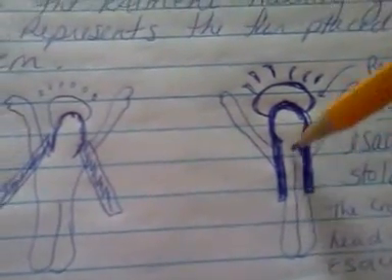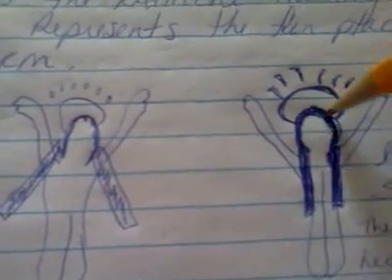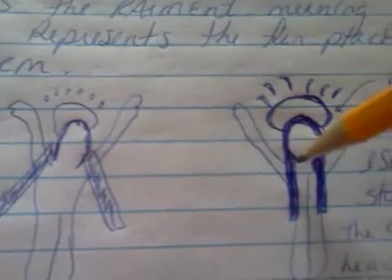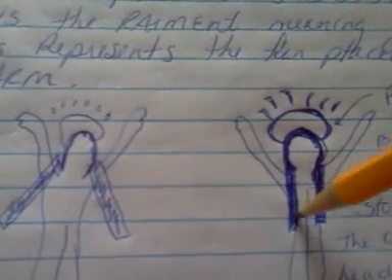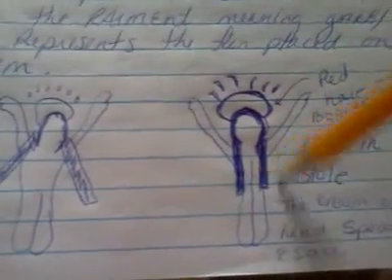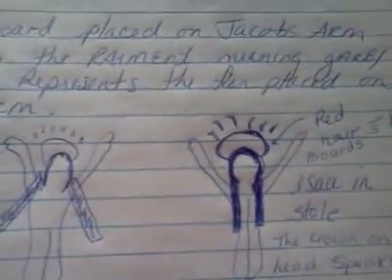So, what we do is we take JC, or we take Esau, because Esau is red hair. It's just Christ in the crown of thorns. That represents Esau. That represents red hair. We take one board and we place it here. We take the other board and we place it here. And this is Esau in his stole. This is Esau as priest.